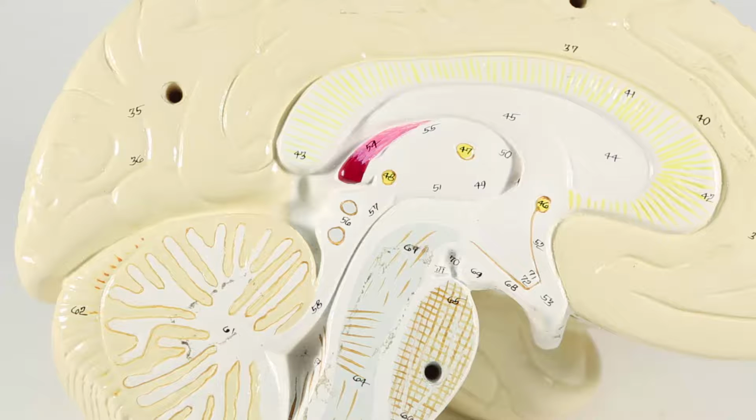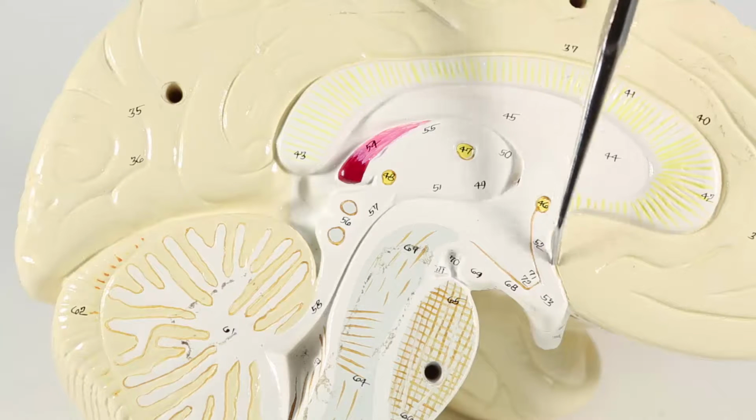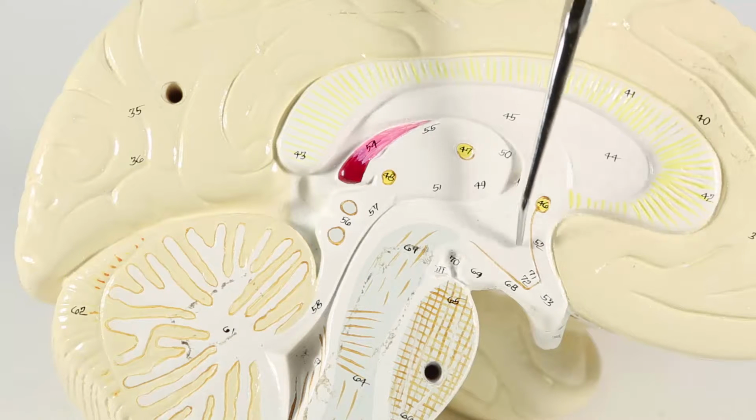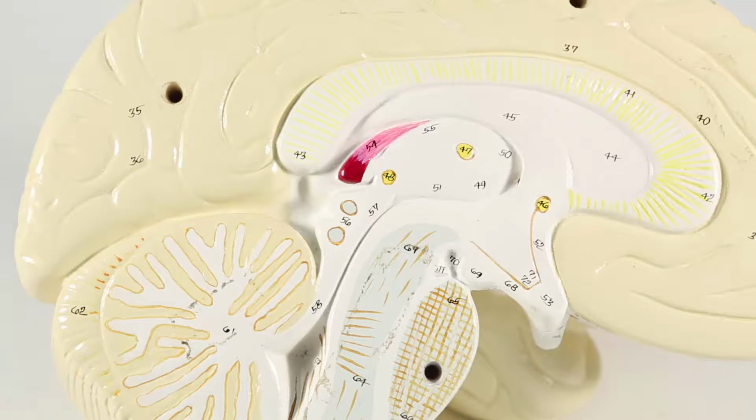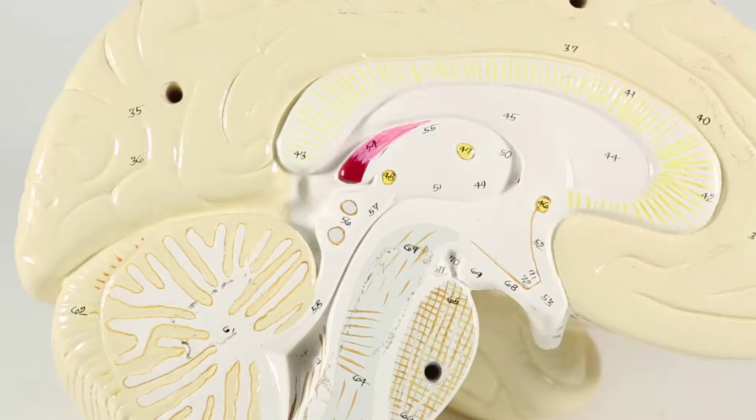Now moving on, we'll head down to this hypothalamus region. It's kind of this triangular shape right here. Just like in the thalamus, the hypothalamus region is going to have many different nuclei as well. Some of the functions of the hypothalamus: we're dealing with controlling the autonomic nervous system.